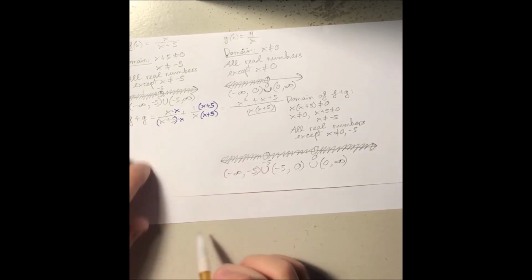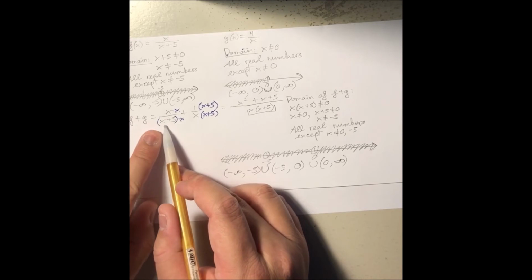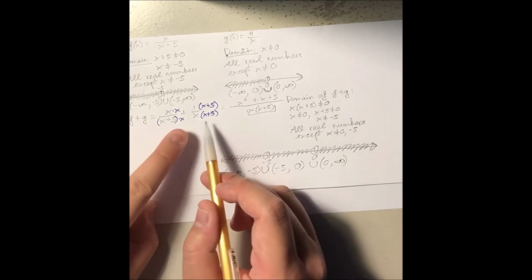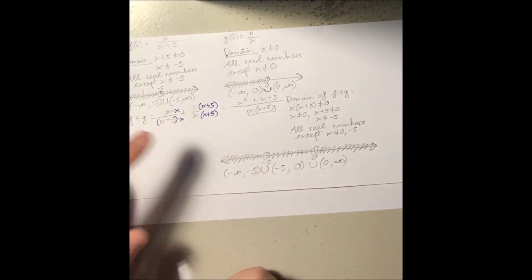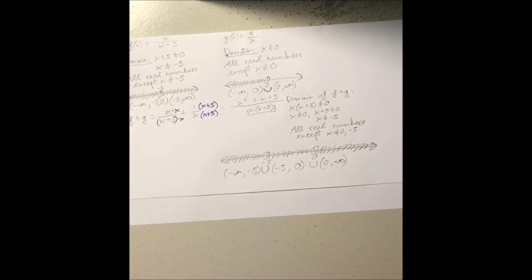And of course, if we take a look at this step here, we can tell right away that x cannot be equal to -5 and x cannot be equal to 0. So you see some restriction anyway. So yeah, this is the interval notation for the sum of the two functions.